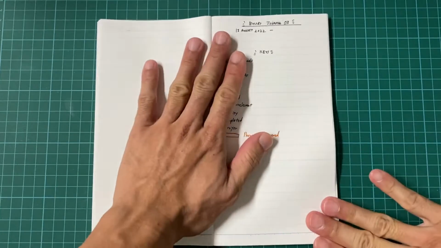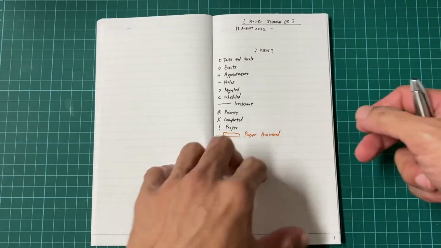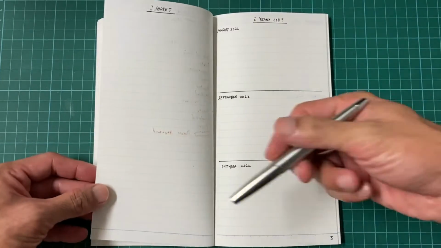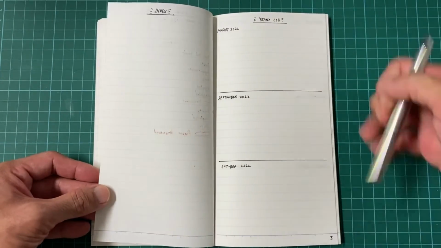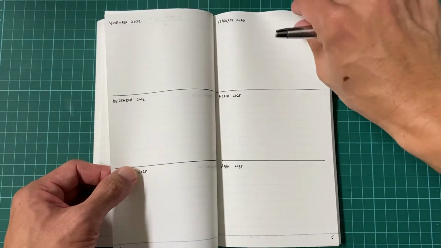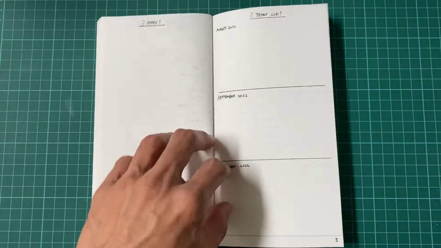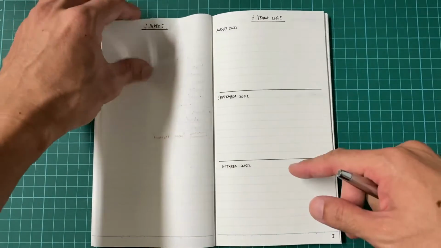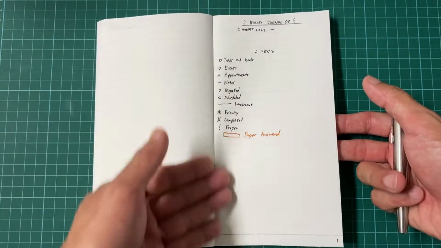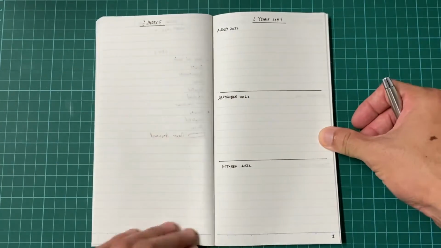Right, so this is page 1, and normally how I do it is I will number the pages. I'm a lazy person, so I won't number the even pages. I will number only the odd numbers, so it's 1, 3, 5, 7, and so on and so forth. So page 1 is your index. Sorry, not your index, but your keys. Page 2 is your index.